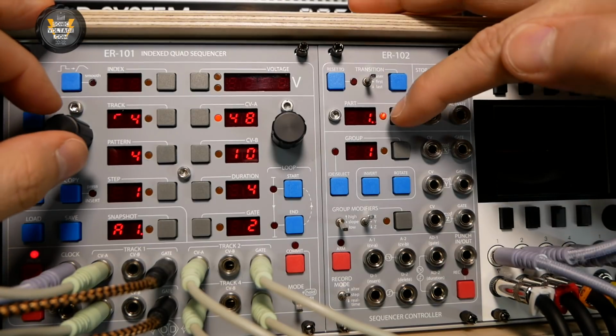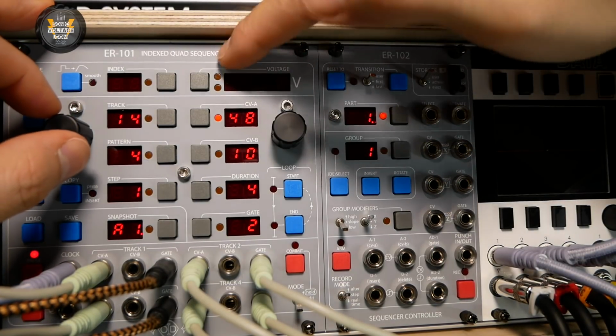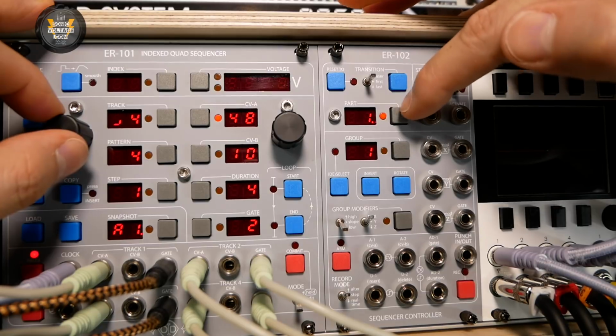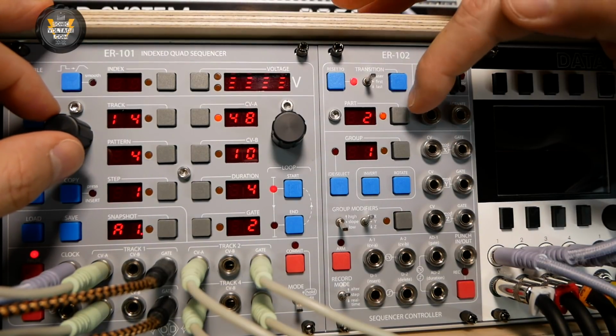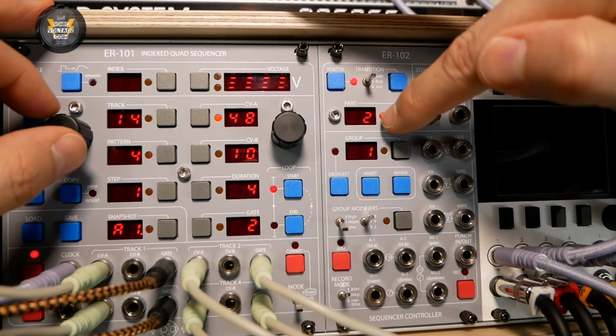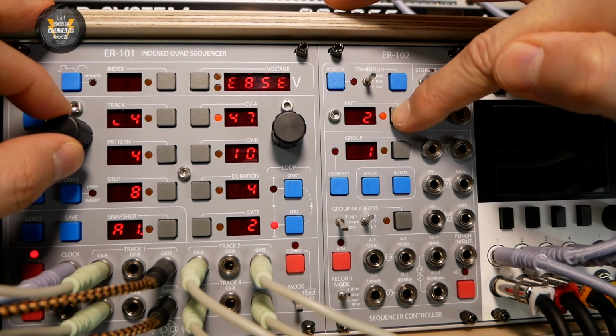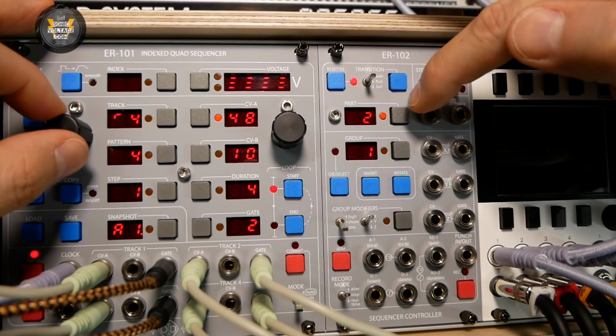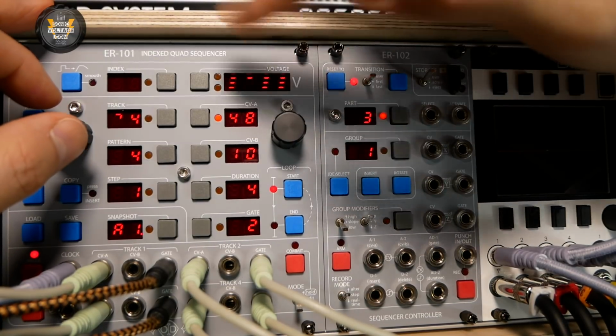And we know that part 1 is my default song. It has got no special reset or loop points. Part 2, each track has its own. I think they're all looping the fourth pattern. And part 3, we got some custom loop.